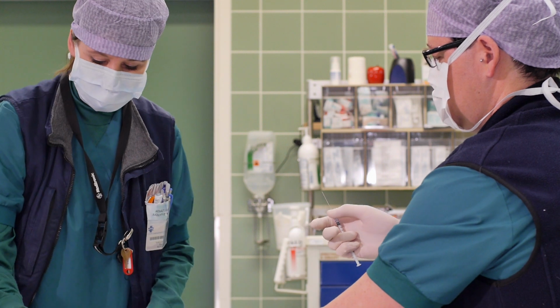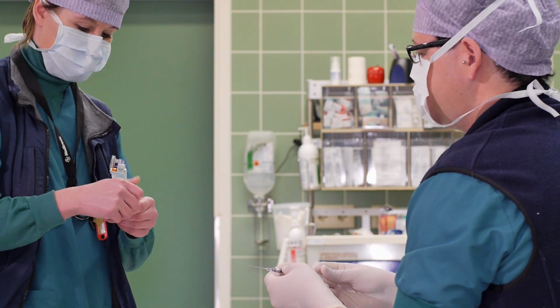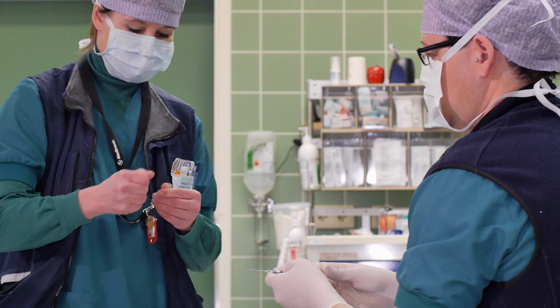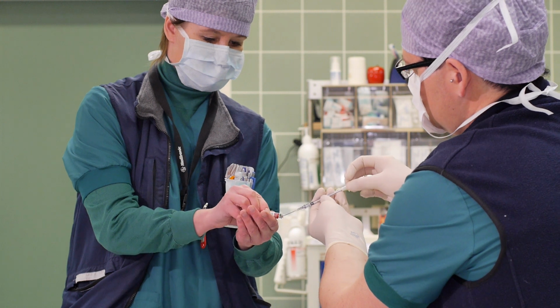The nurse hands the opened ampule of the anaesthetic to the doctor and states the name, dose, and expiry date of the drug clearly. This helps to prevent incorrect medication.